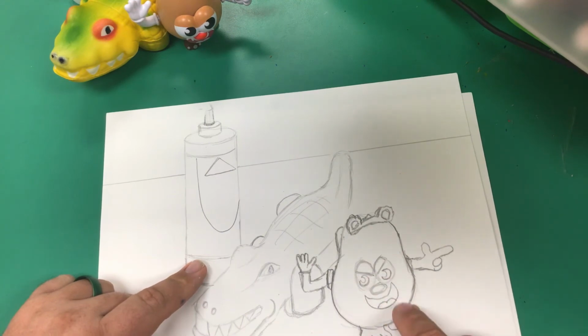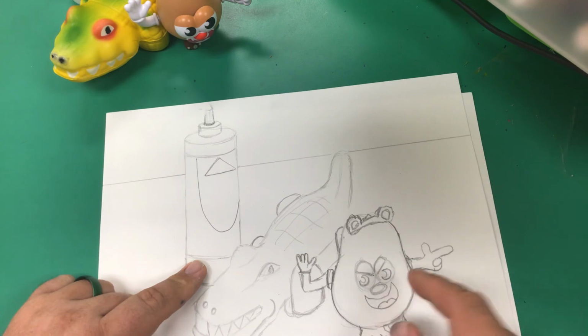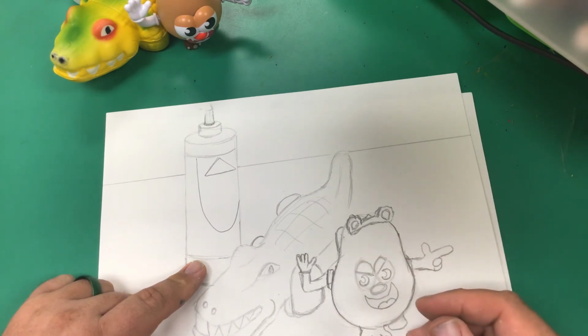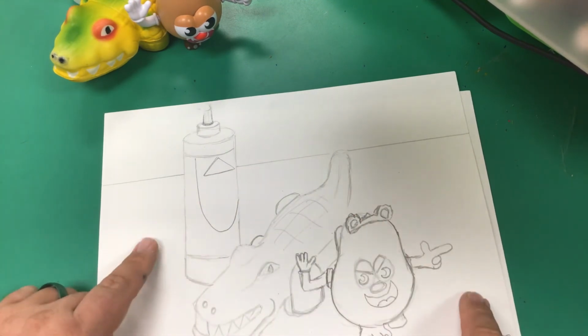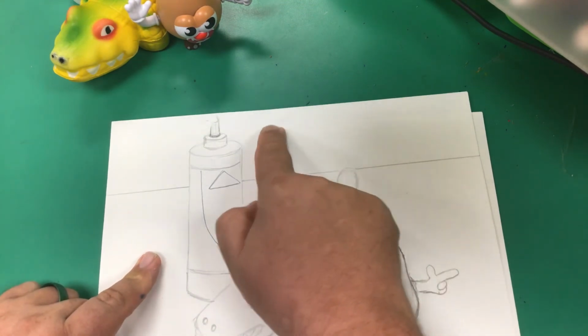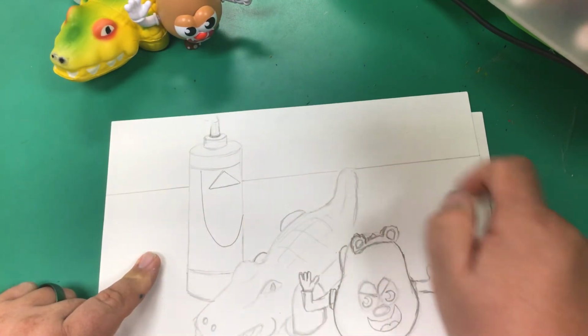If I were to color, say, my potato is brown, if I colored my table brown and my potato is brown, he's going to disappear. We don't want that after we worked hard on the drawing. So use a color that is not in your objects for the table, and then pick another color that's not going to compete for the background.